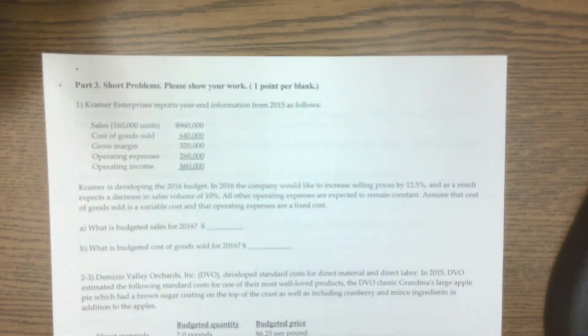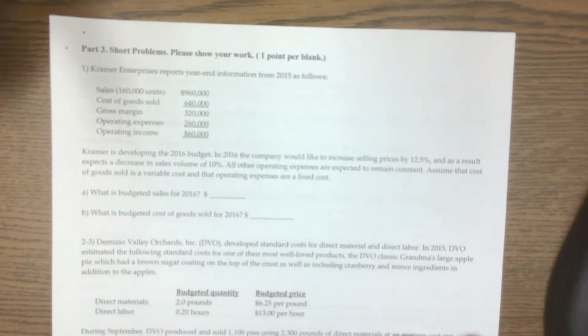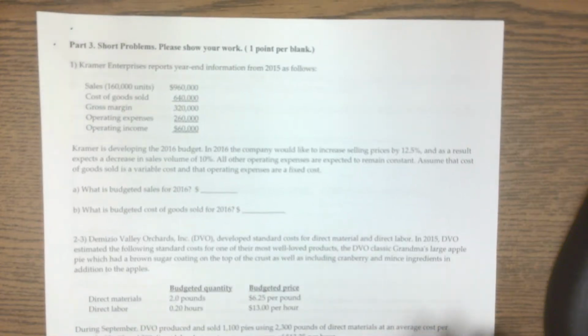Kramer Enterprises reports year-end information for 2015 as follows: sales, cost of goods sold. Kramer is developing the 2016 budget. In 2016, the company would like to increase selling prices by 12.5%, and as a result, expects a decrease in sales volume of 10%.